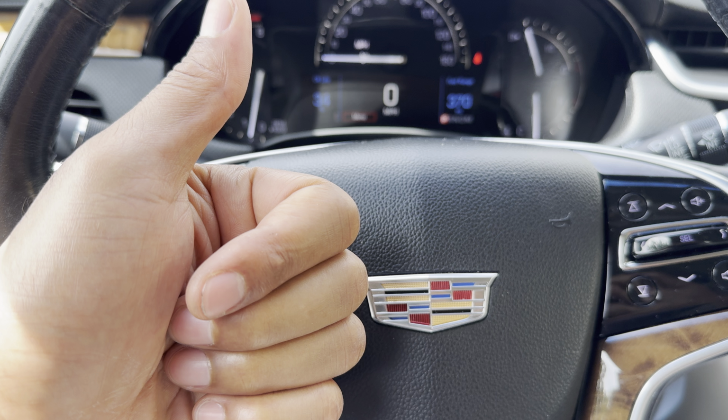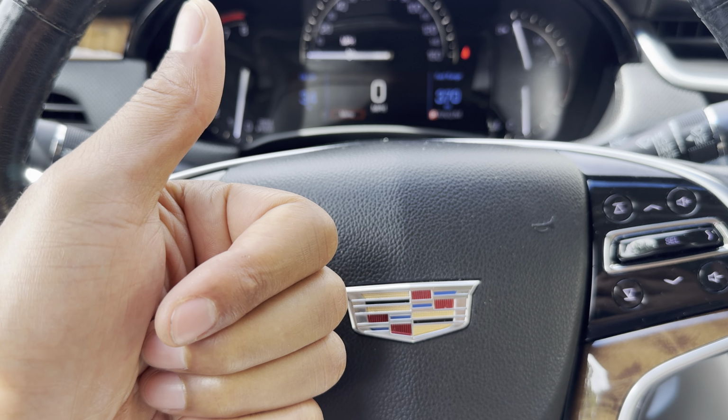Today I have a Cadillac XTS and I'm going to show you how to turn on and off the headlights.